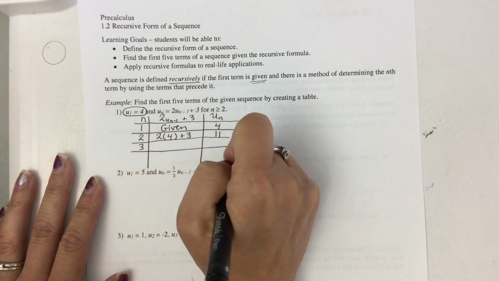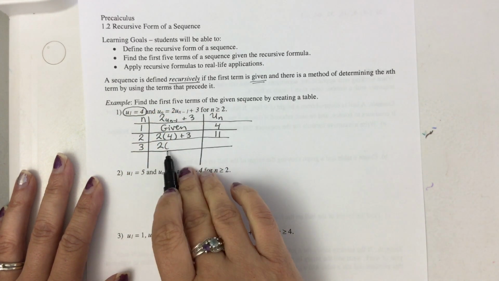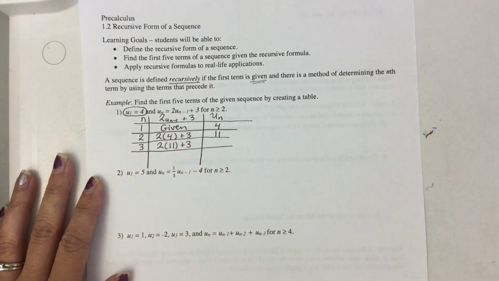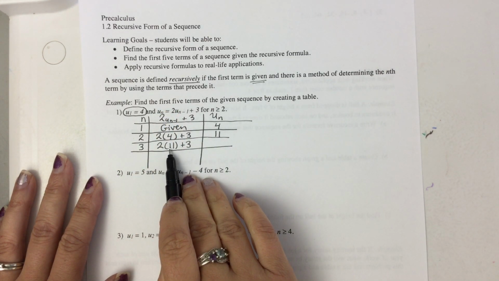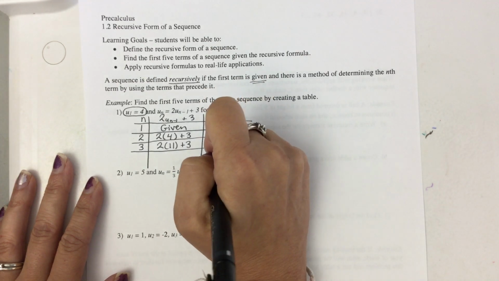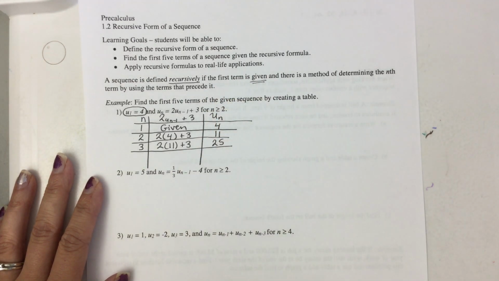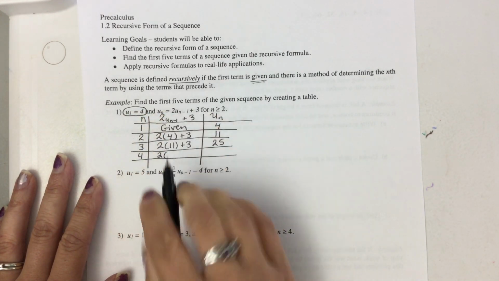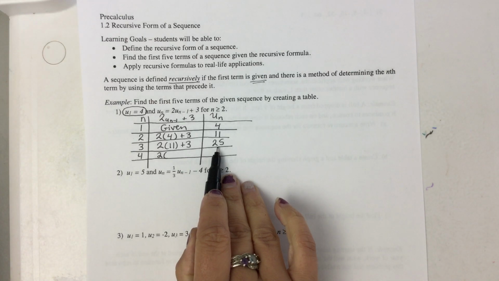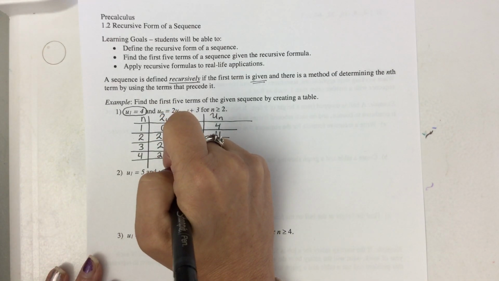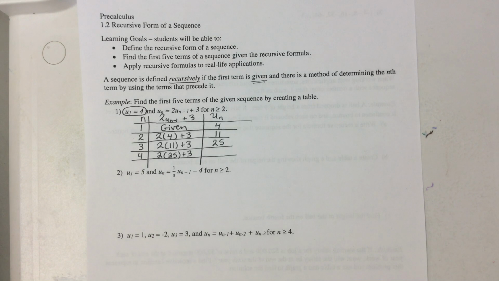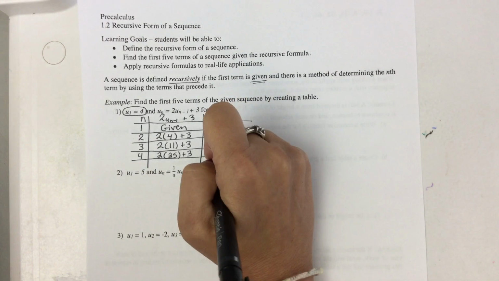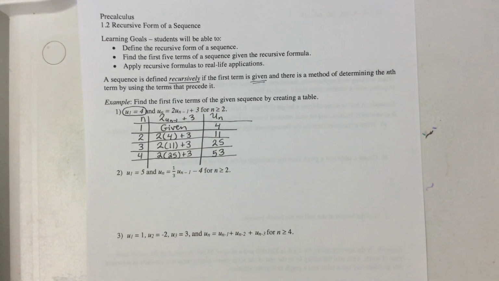The third term, I take 2 times the previous term, this time it's 11, plus 3. 2 times 11 is 22. 22 plus 3 is 25. To find the fourth term, it's 2 times the previous term, which was 25. Then you add 3. 2 times 25 is 50. 50 plus 3 is 53.